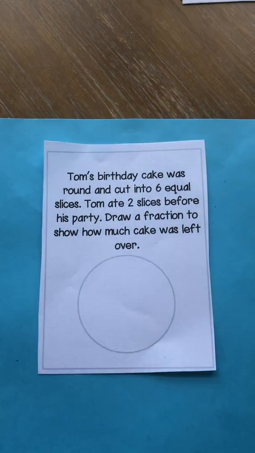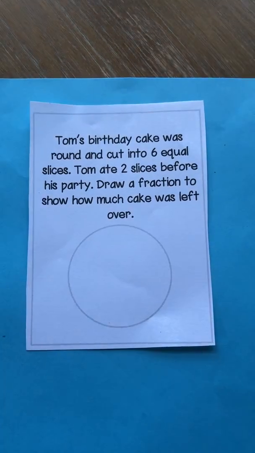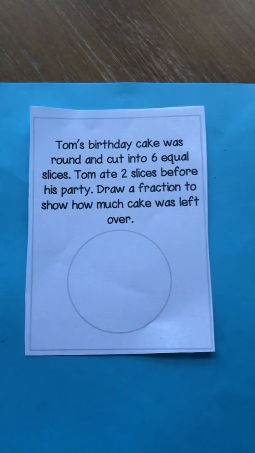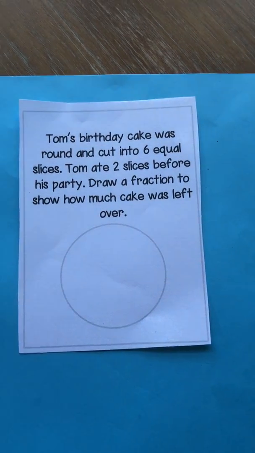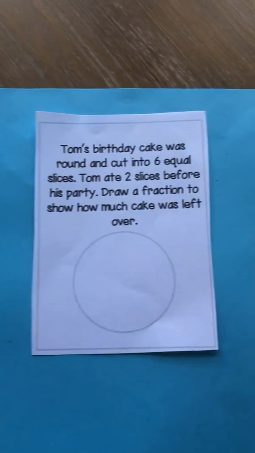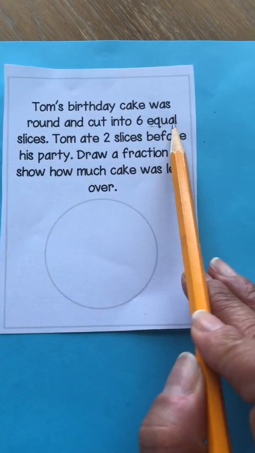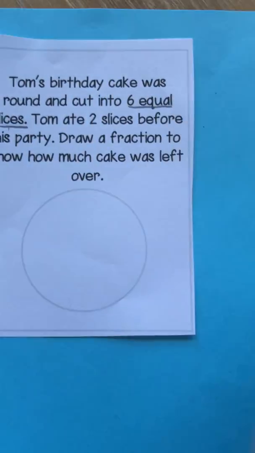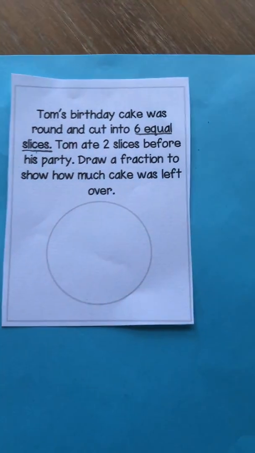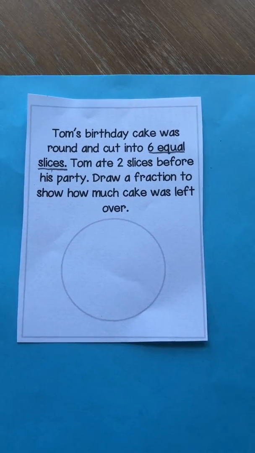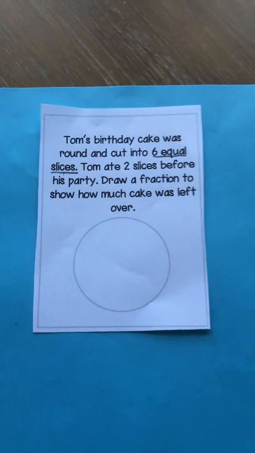All right, so now let's go back and reread and underline or circle important information that will help us to solve the problem. Tom's birthday cake was round, and it was cut into 6 equal slices. So I'm going to underline that again. That is important for me to know. If I am making a model that's going to show equal parts, I need to know how many equal parts I have. And there are 6.